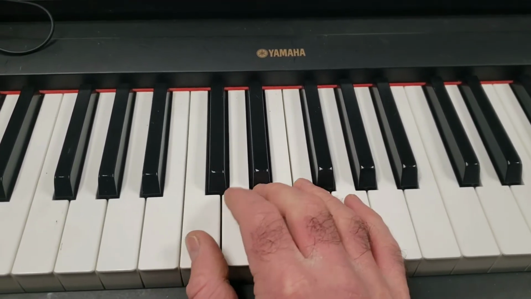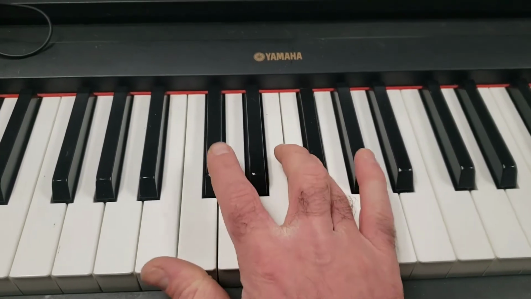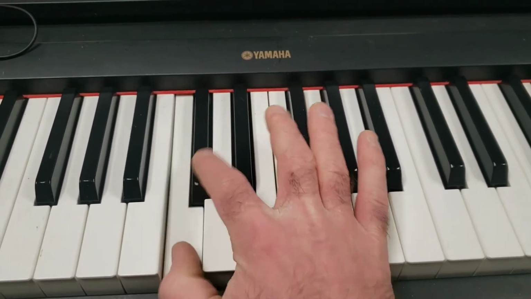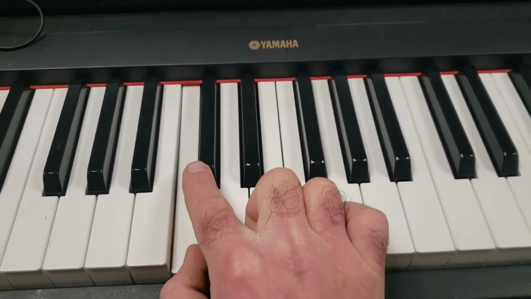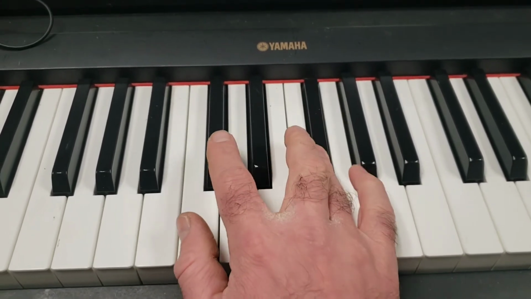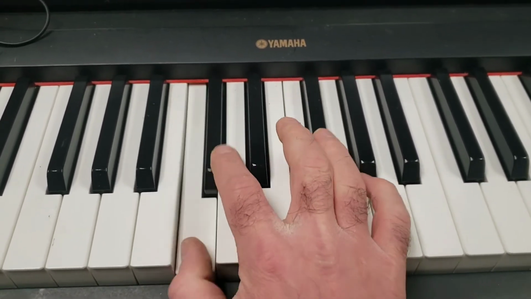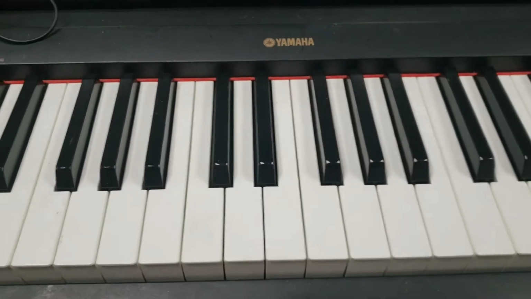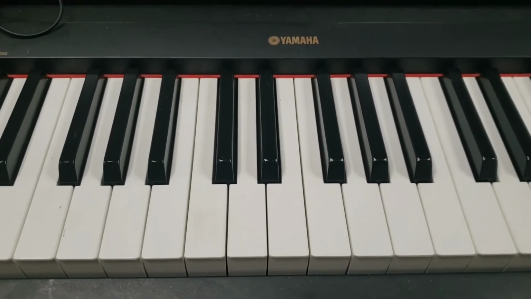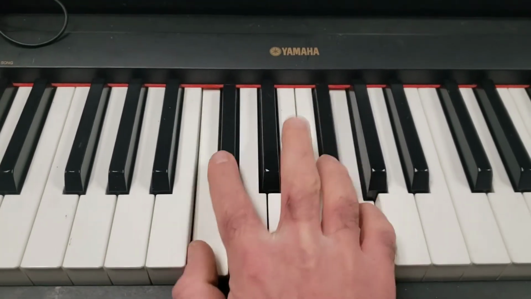And watch, it gets worse. That's right up against there, another minor second. Ooh, that sounds evil. And it sounds scary, right?